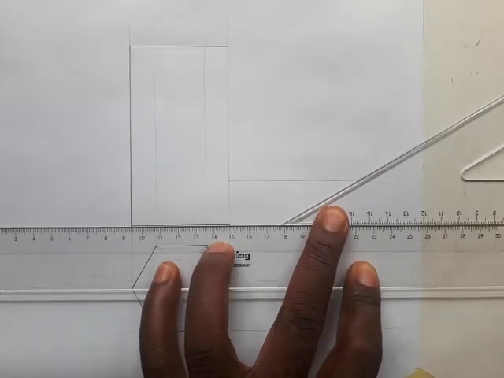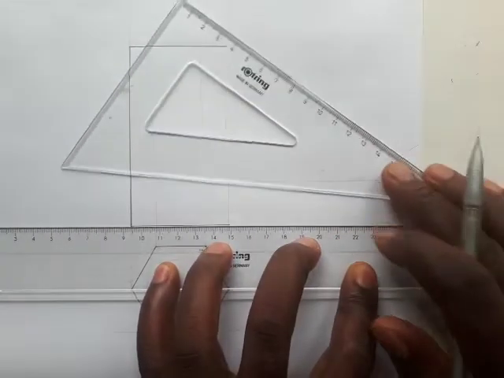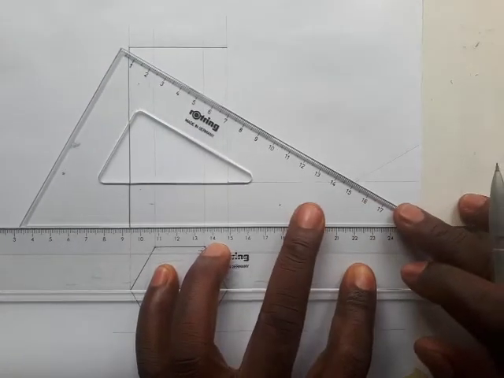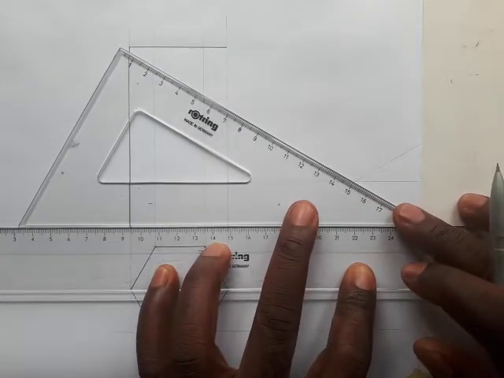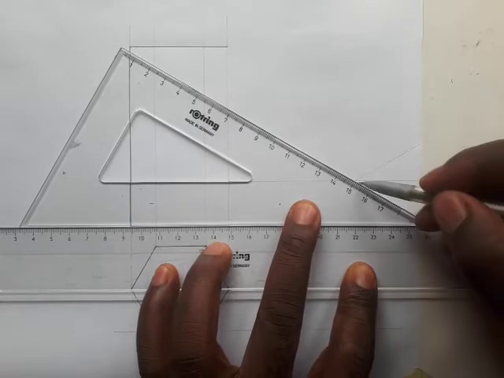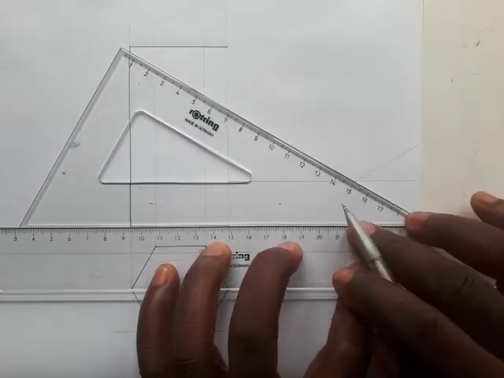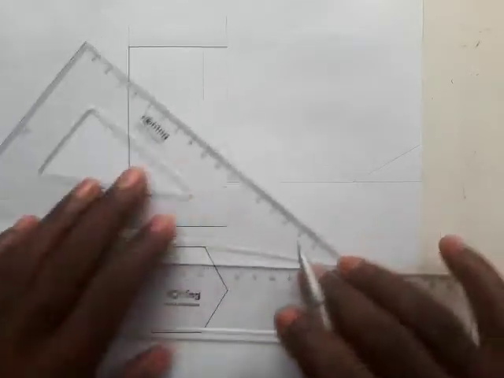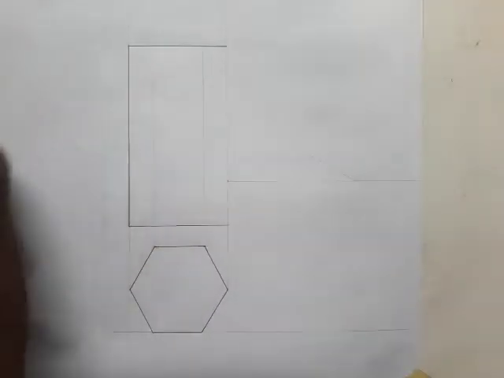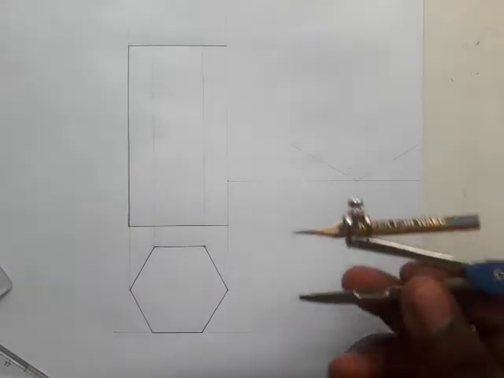Okay, once you're done drawing that, turn the set square like this, adjust to that same point, make sure it is exact where you drew the first one here. Okay, and draw another thin line. I hope that's clear. That's all you need. You're done. So good. Remember the pipe is also 2.6.